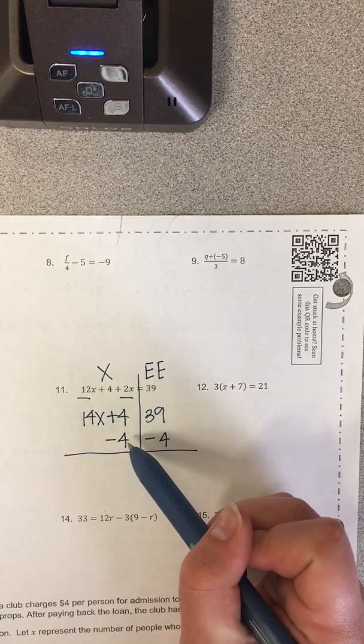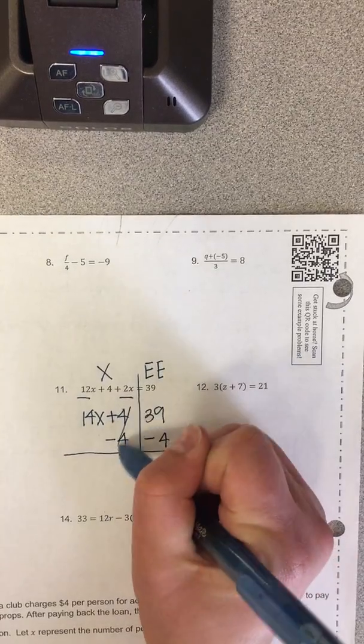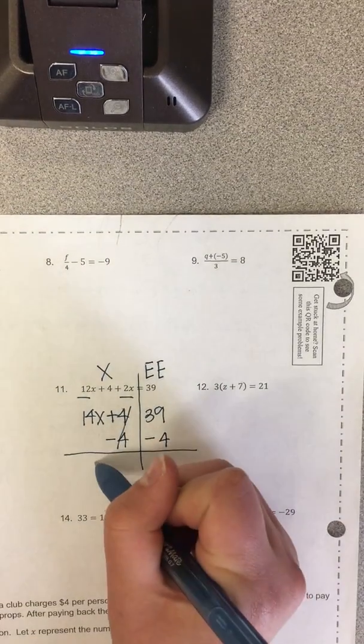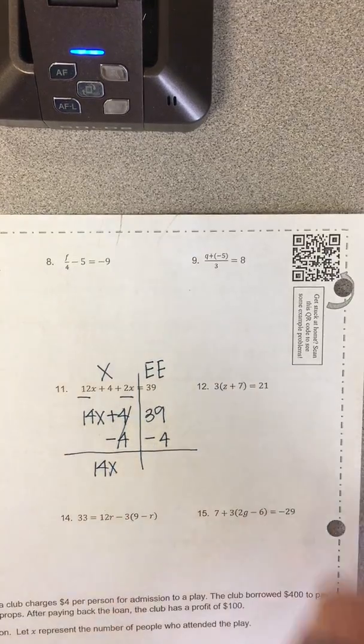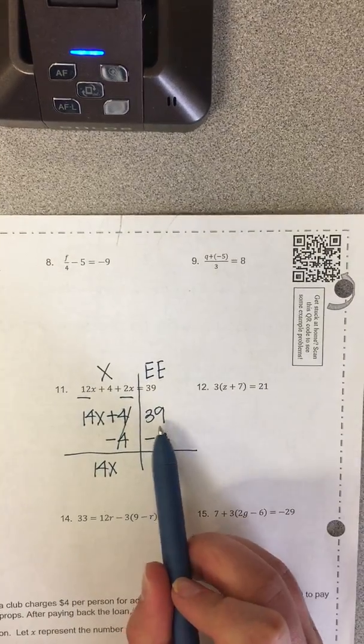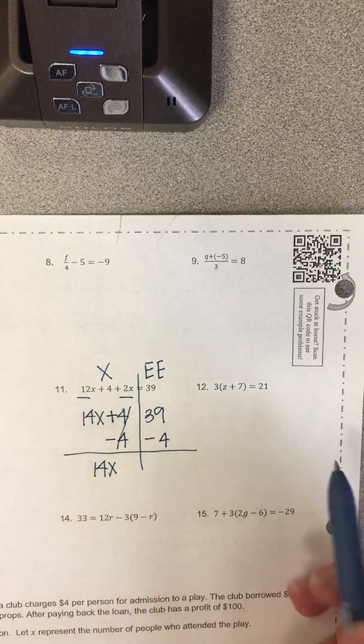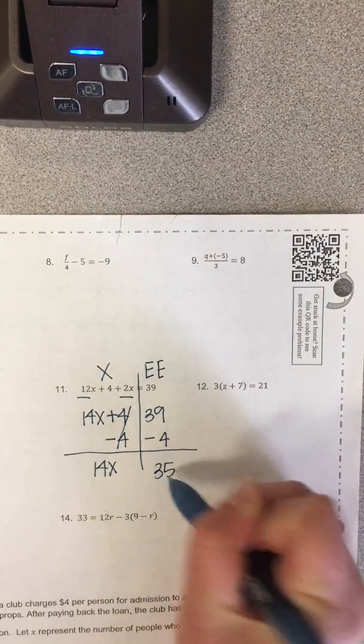Positive 4 minus 4 is 0. So he's gone. Then we've got 14x left over on this side. On this side, we've got 39 minus 4, which is 35.